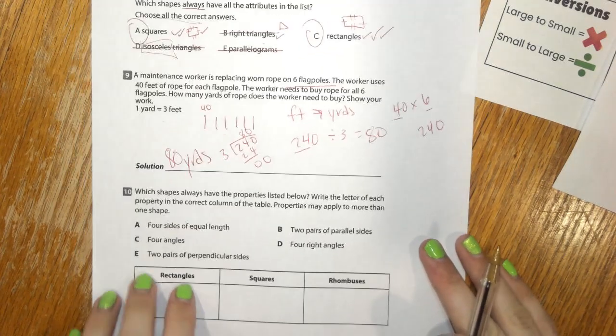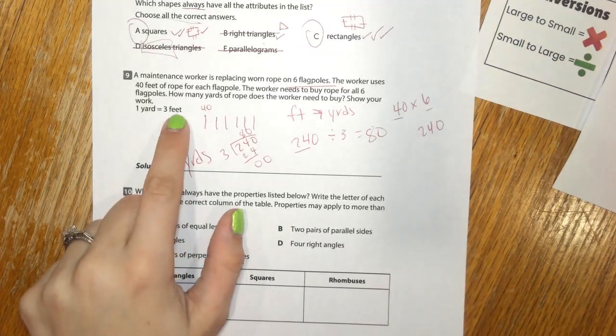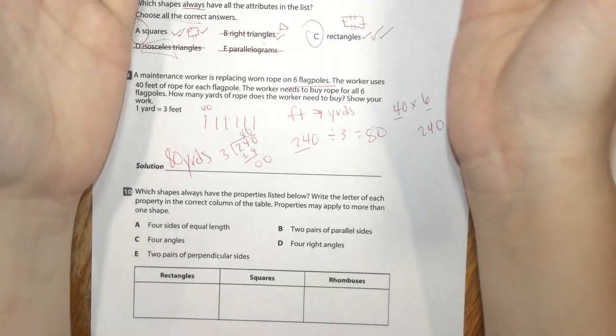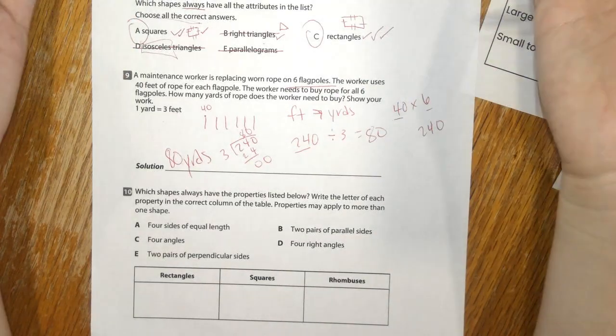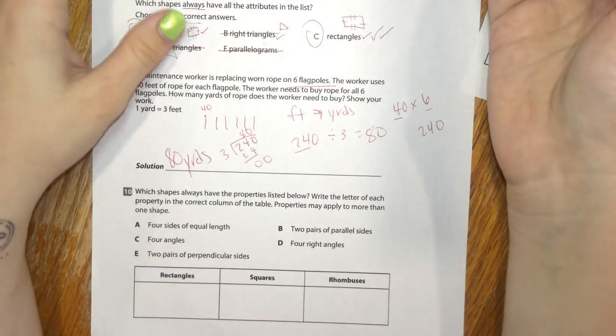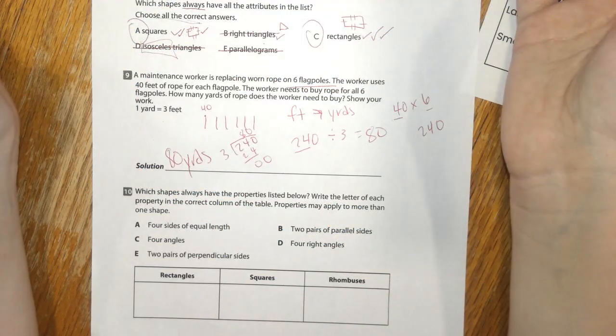It really all comes down to, am I going from a smaller label to a bigger? And what I mean by that, guys, is if I put a foot in front of you and a yard in front of you, what's bigger? Well, 1 foot, I wish I had something in front of me. Let me think.